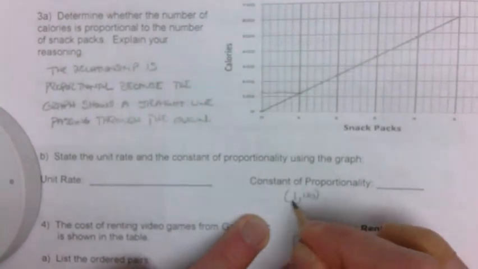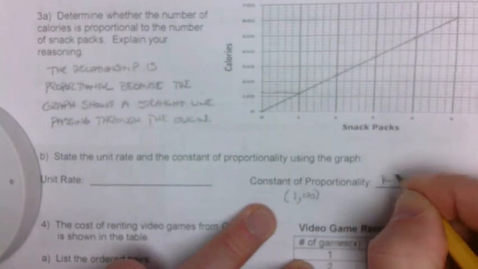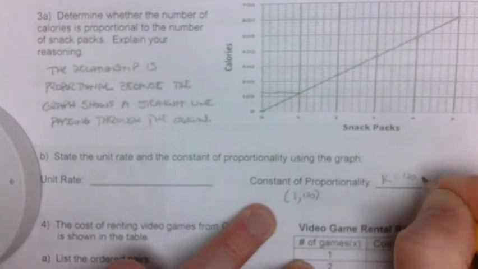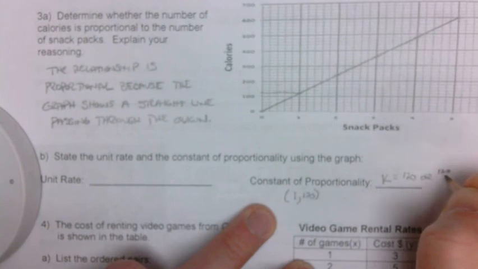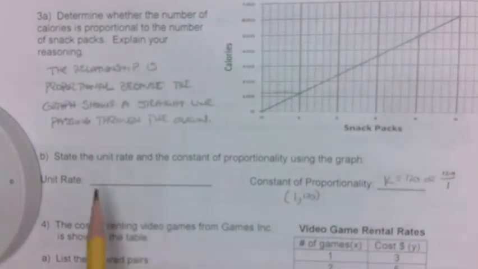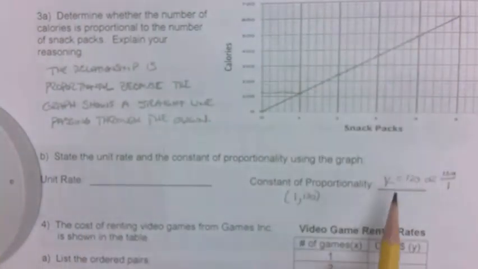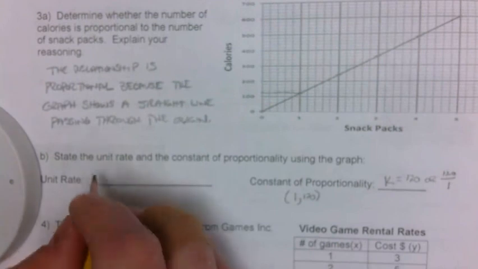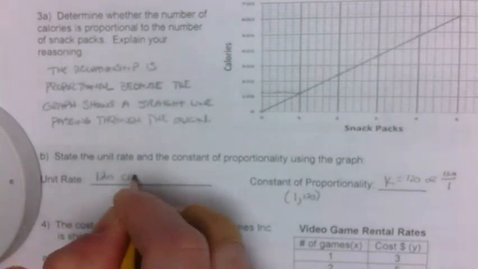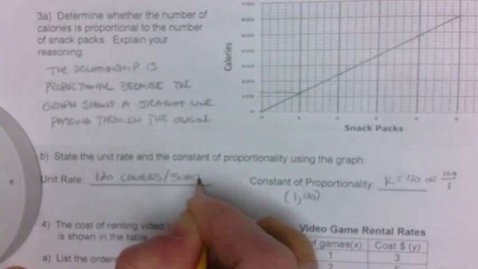So the coordinate is 1 comma 120, which means that the constant of proportionality, k equals 120, or 120 over 1. So what does that number mean in this example? Well, for the unit rate, if we're looking at calories and snack packs, this k value means that it is 120 calories per snack pack.